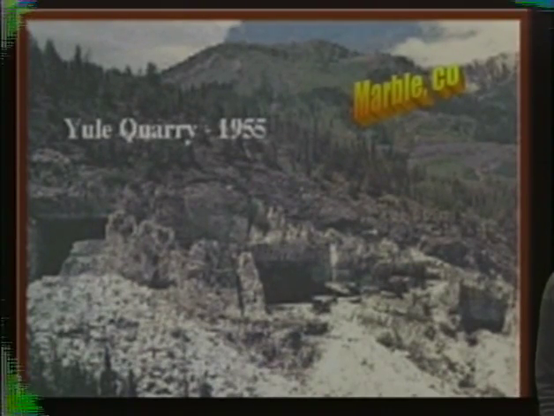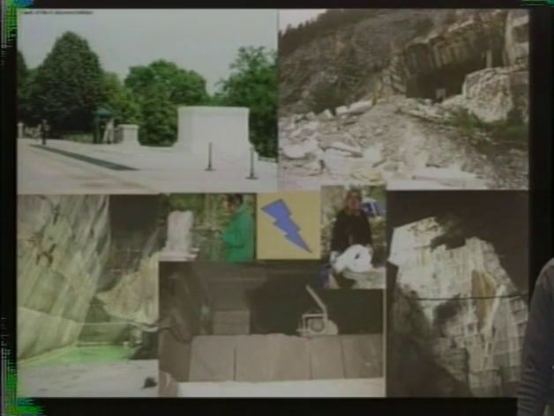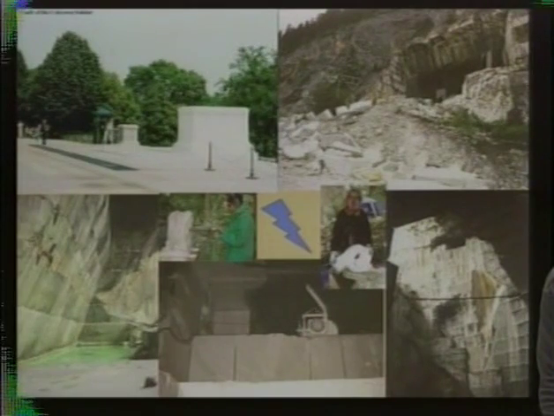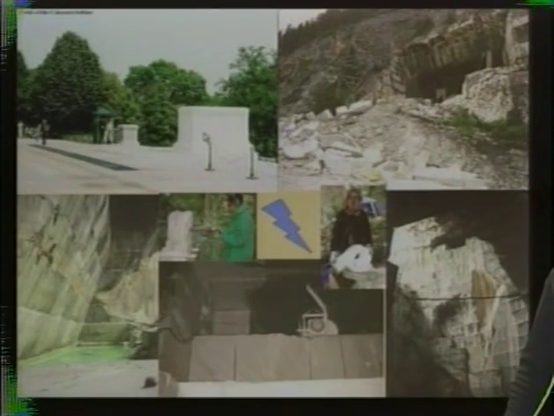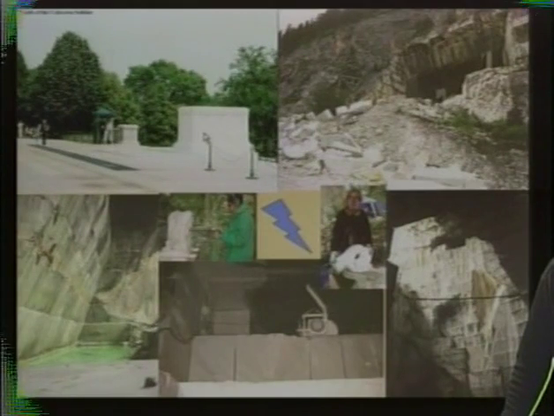But a lot of the Yule marble was used in a variety of buildings around our country, particularly in Washington, D.C. The Tomb of the Unknown Soldier in Washington, D.C., and others are made of this Yule marble. So for 35, 40 years, that quarry sat still.